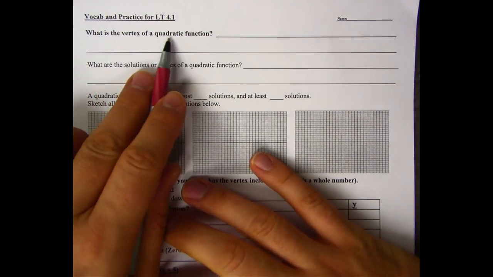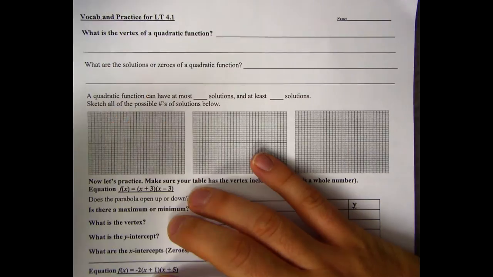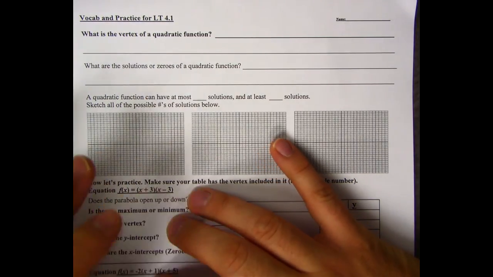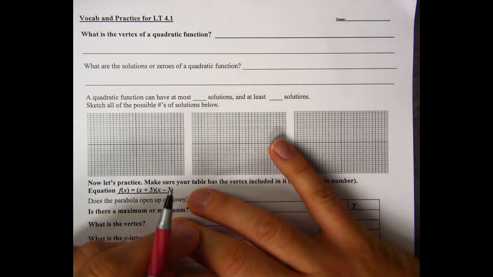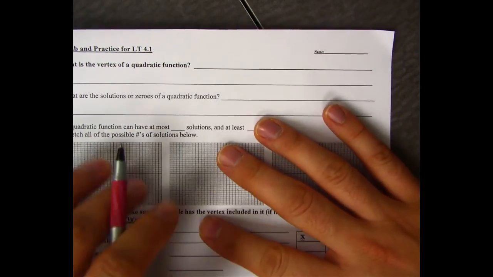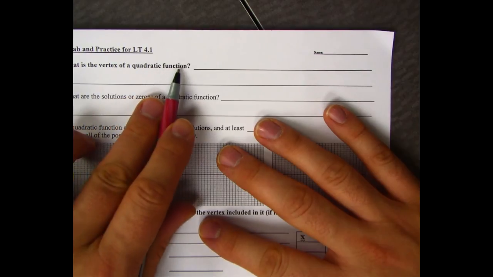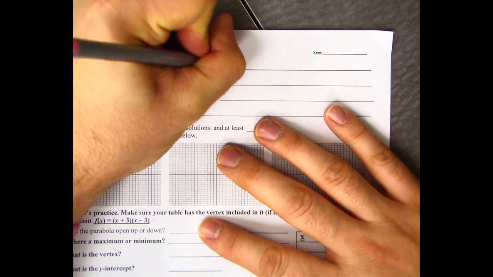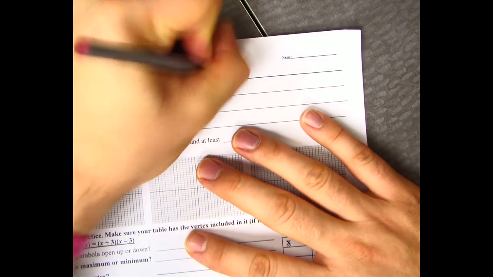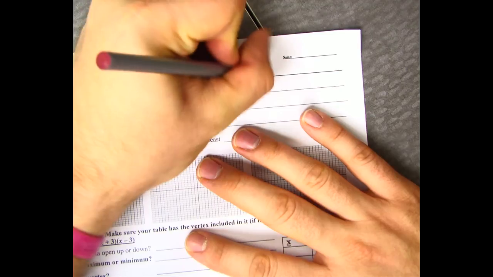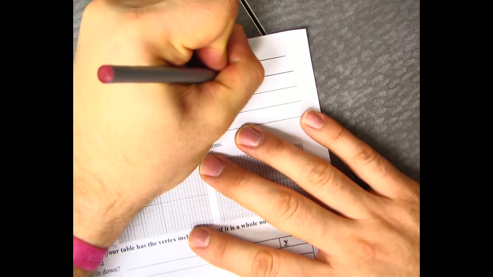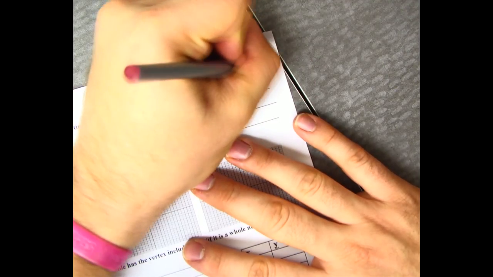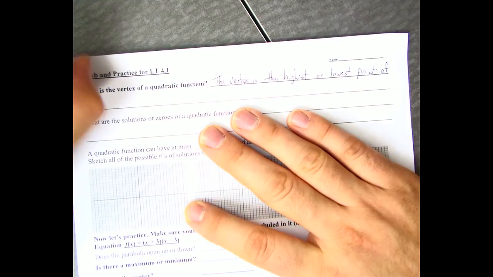What is the vertex of a quadratic function? We talked about that yesterday in some notes, and we kind of walked you through that a little bit, and you got to practice it just a little bit on your calculator. But I want to make this formalized right here. So what is the vertex of a quadratic function? The vertex is the highest or lowest point of the parabola.